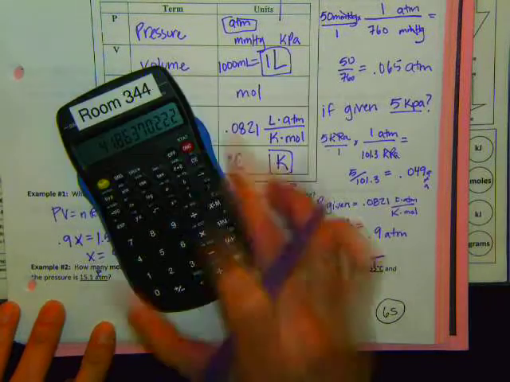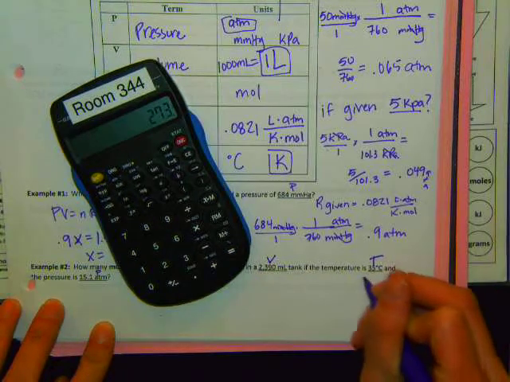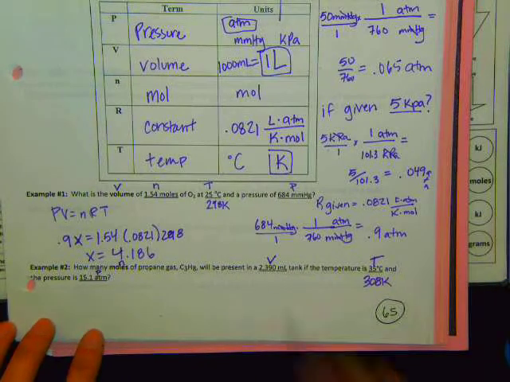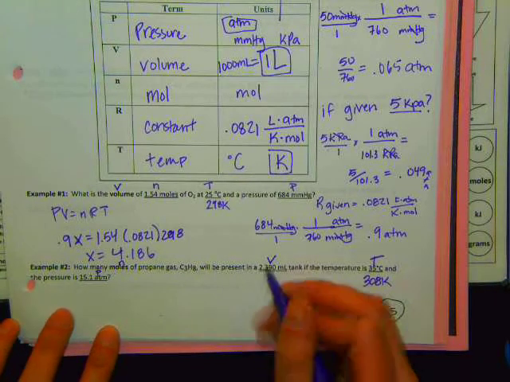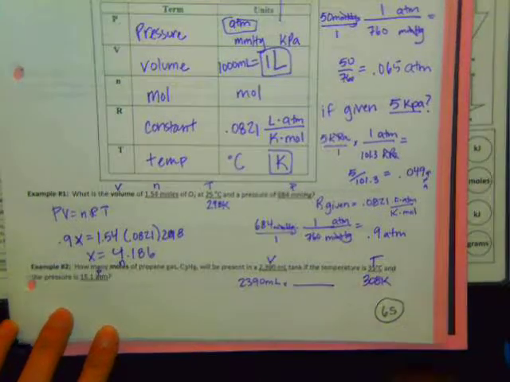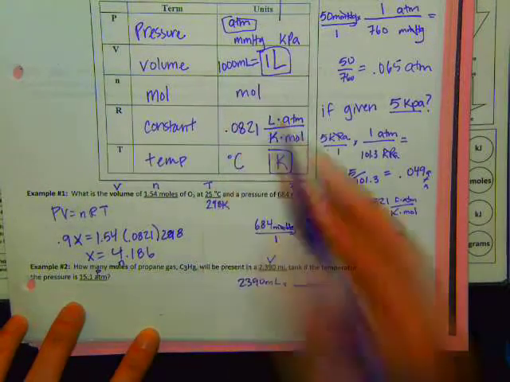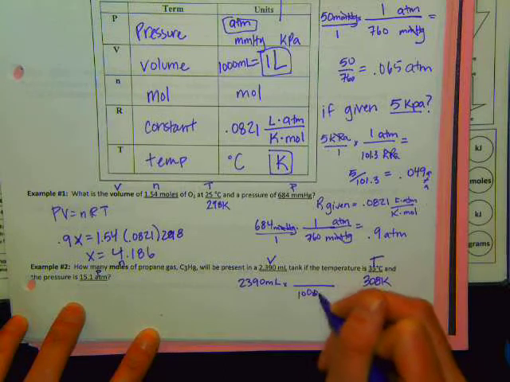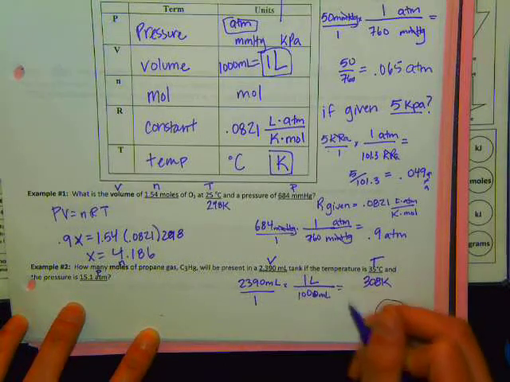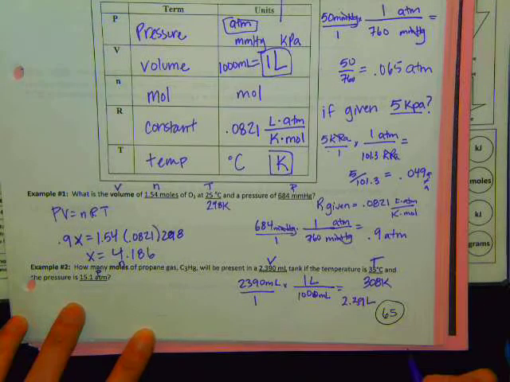Okay, so 35 plus 273 is 308. Thank you. So this should really be 308 Kelvin. Anything else? Is everything else good to go? The volume. Yes, good catch. So the volume, 2390 mils, what does it have to be in? It can't be in milliliters, it has to be in liters. So remember, up here, 1,000 milliliters equals 1 liter. So it's 2390 divided by 1,000, which equals 2.39 liters. Is everything else good?